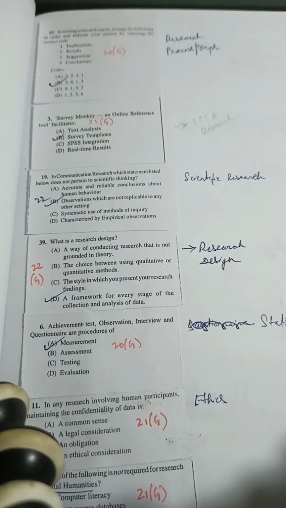In the next question, the 39th question, what is a research design? This is a basic question from research design, and the options are given below. The first option states that it is a way of conducting research not grounded in theory. The second option is the choice between using qualitative or quantitative methods. This is confusing, right? While answering this question, we must dig a little deeper and understand what is being asked. They are simply asking what research design is.